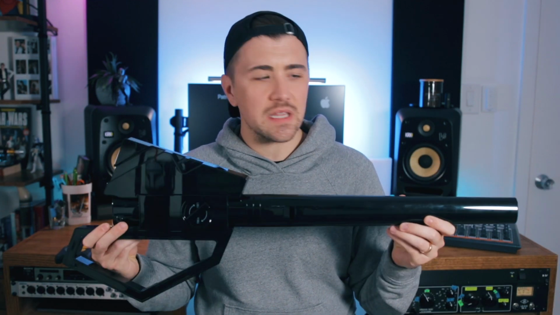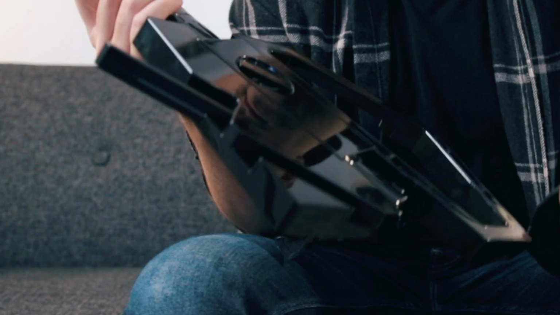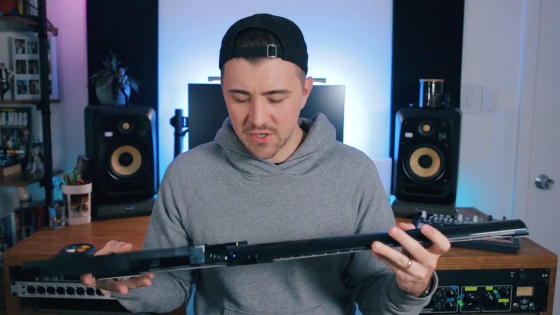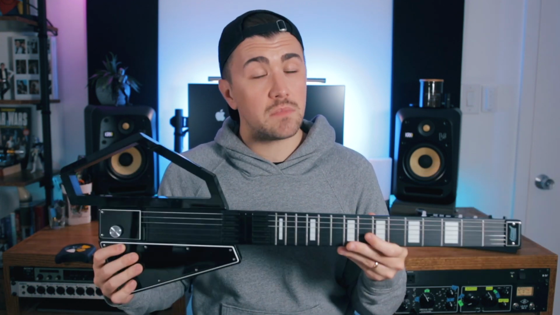Now, the mostly plastic build of the Jammy is a little disappointing for a product that is at full price, $499. And I fully understand that that price tag has to do with a lot of the internal components and the tech that's in this thing. And the plastic definitely does keep this thing nice and lightweight.